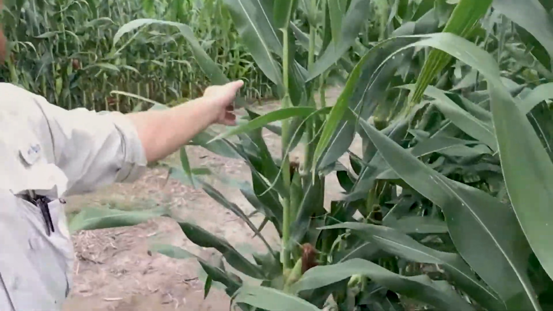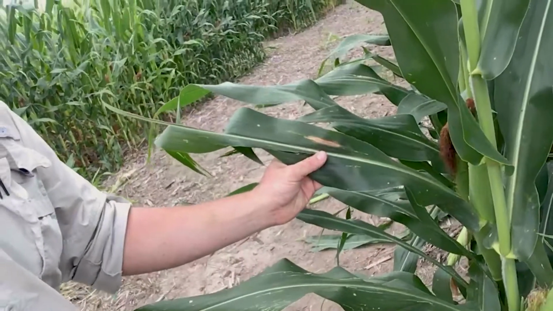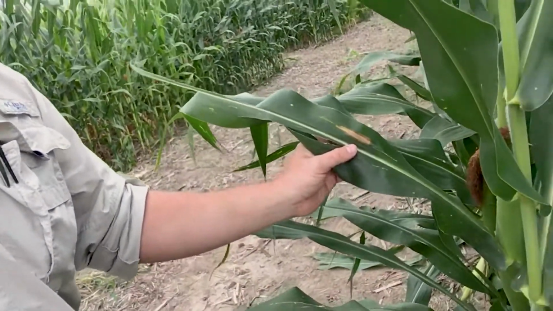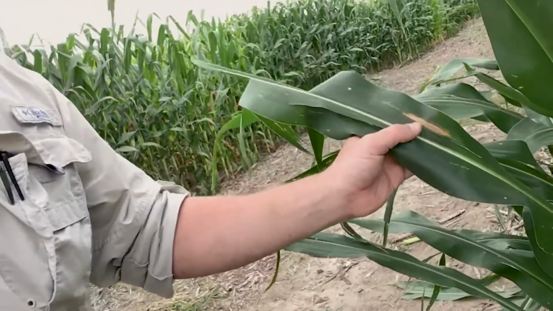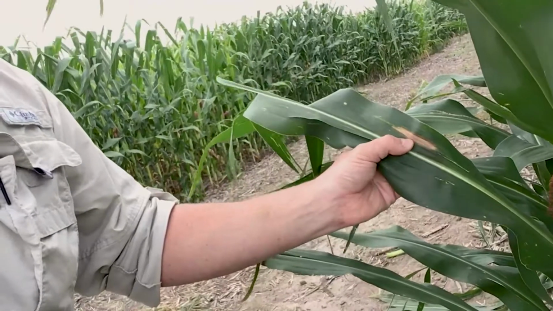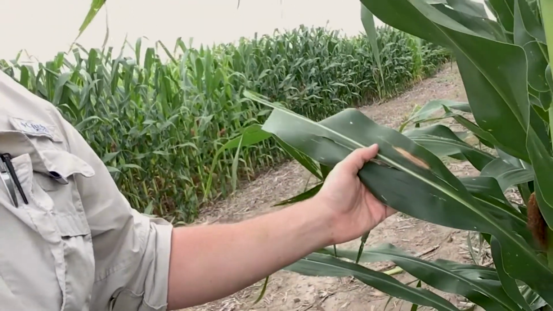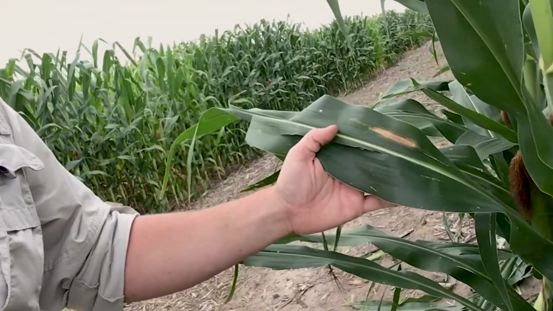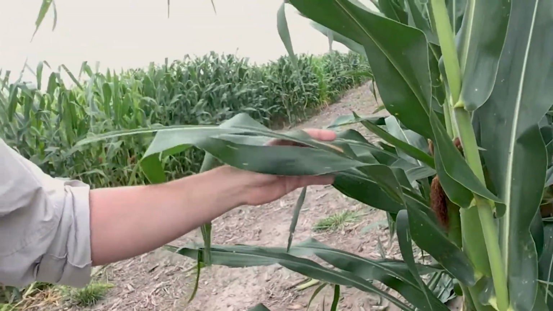We also have out in this field some infamous northern corn leaf blight. So between northern corn leaf blight, the rusts, and gray leaf spot, these are probably your biggest yield limiting diseases. This has a kind of cigar shaped, water soaked appearance. They can be a little bit tricky to identify early on compared to gray leaf spot, but once we get some size to them, there's really no doubting how to identify northern corn leaf blight.